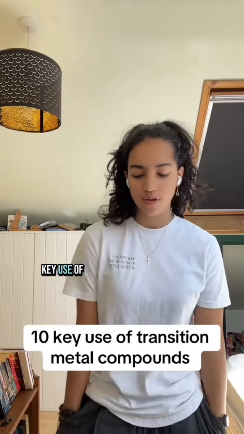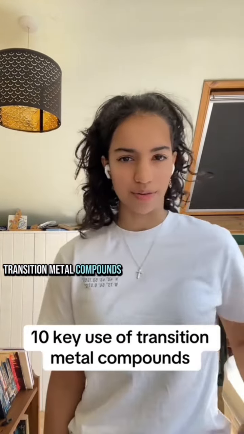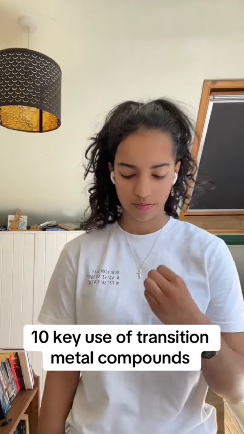What is a key use of transition metal compounds? They are really good catalysts.